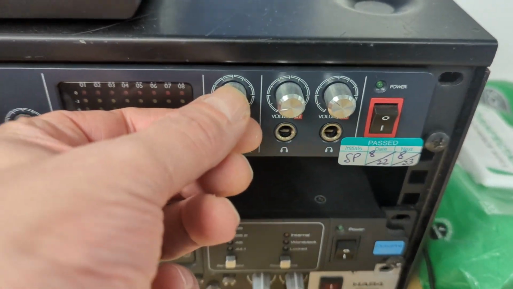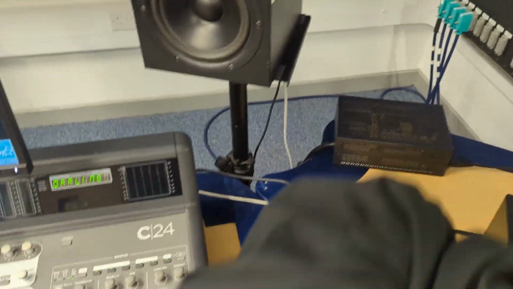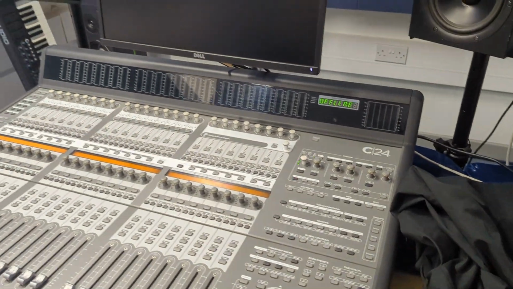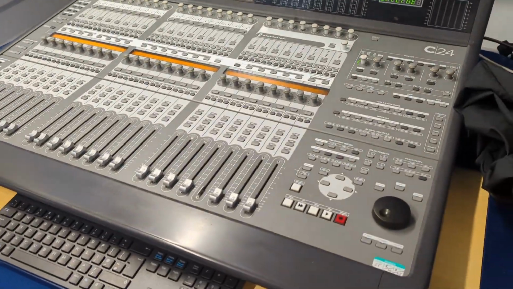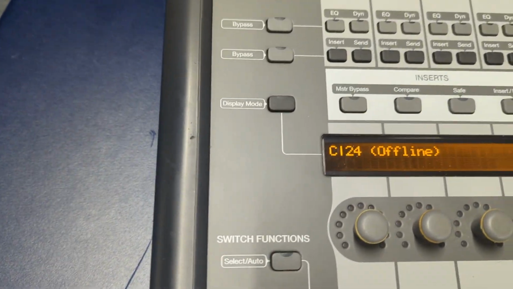And the volume's down on the audio interface. Pop over, hit the power off, wake up the C24, pop the computer on, and then you can see this little C24 offline. That means that it's not seeing Pro Tools.